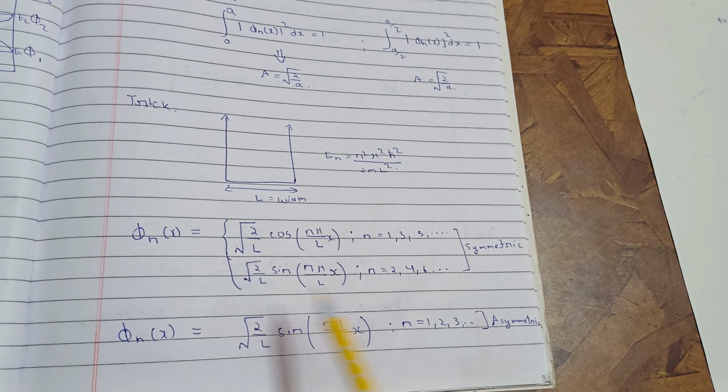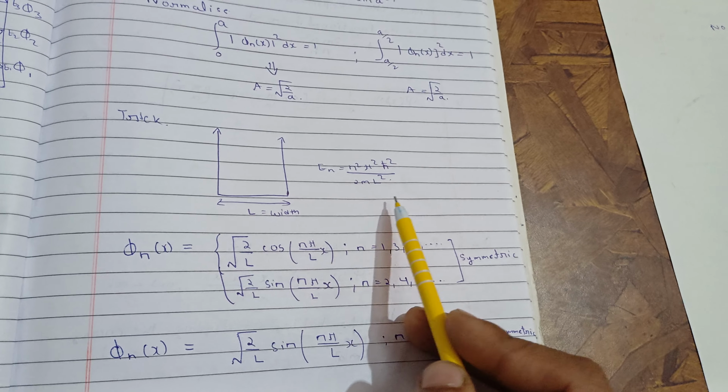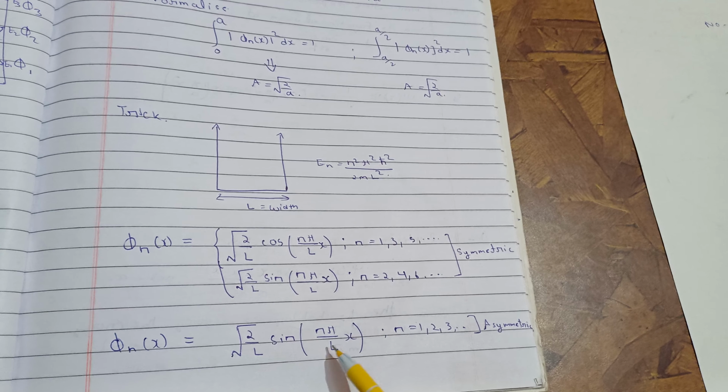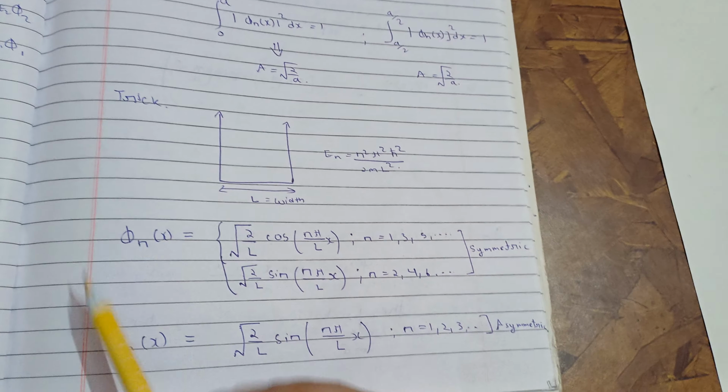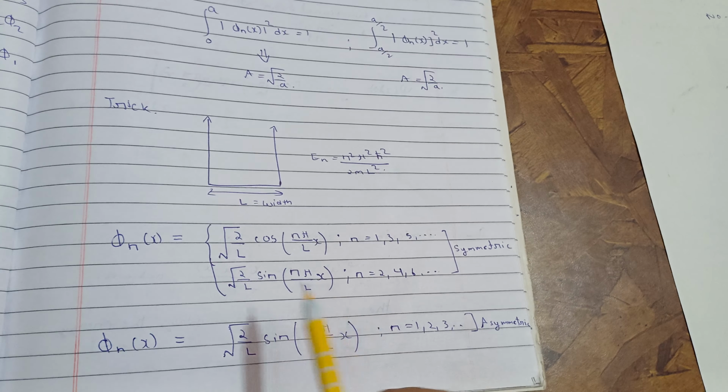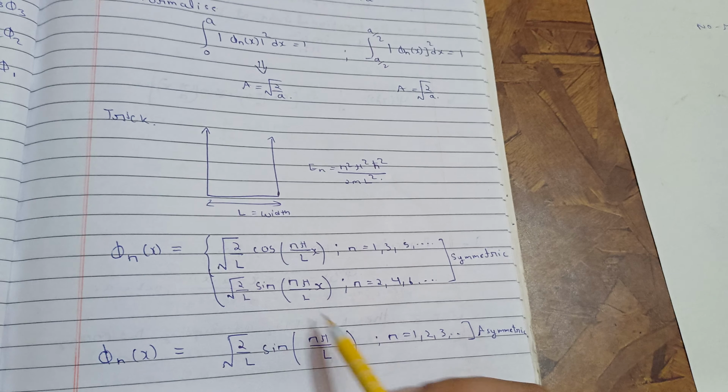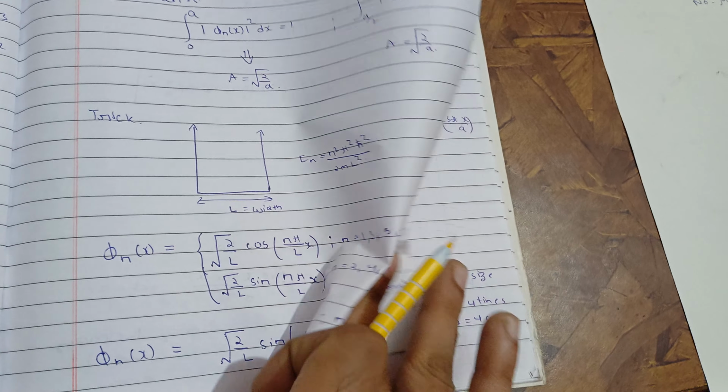And similarly for the asymmetric case, whatever the length is, just put the length value here and you will get the equation. So this is the easy trick you can remember very easily. Just substitute the value of L, whatever length is there, and you will get the equation or the eigenstates.